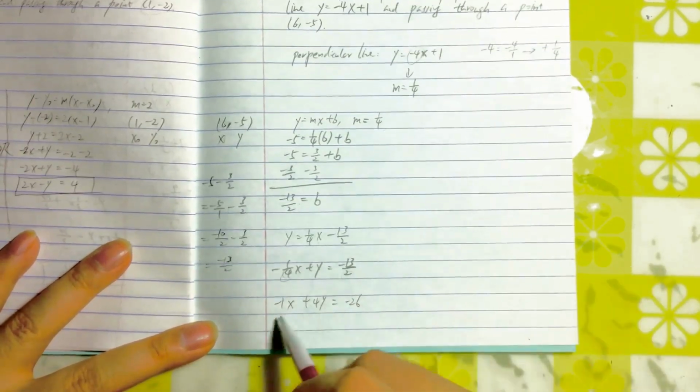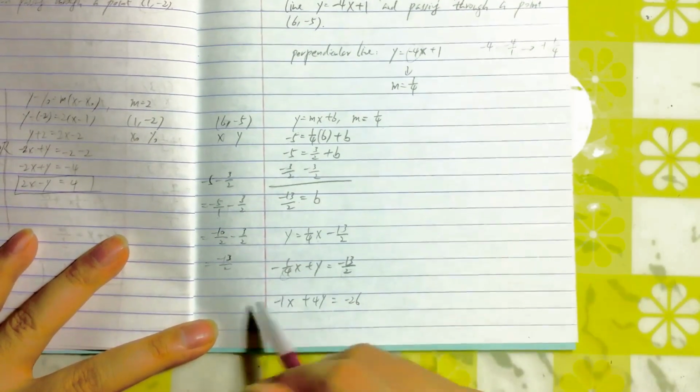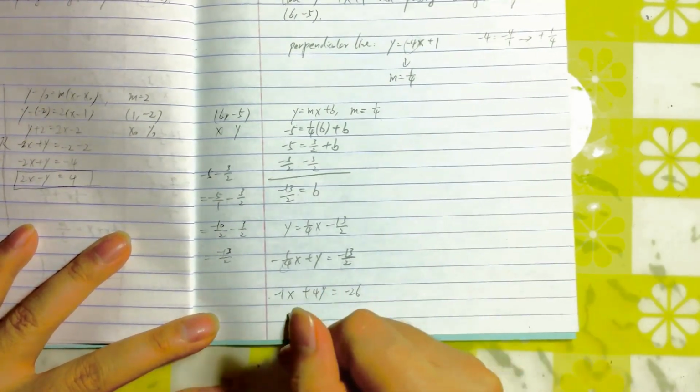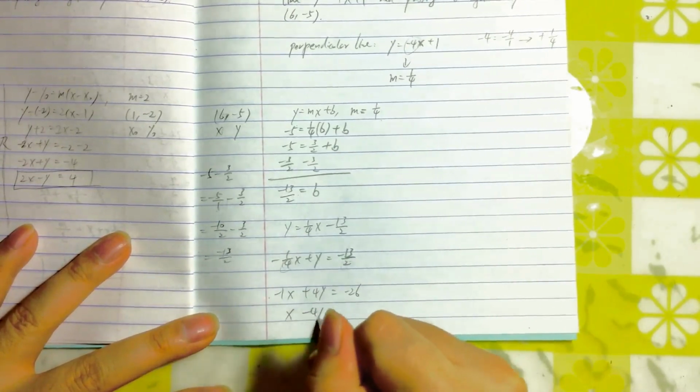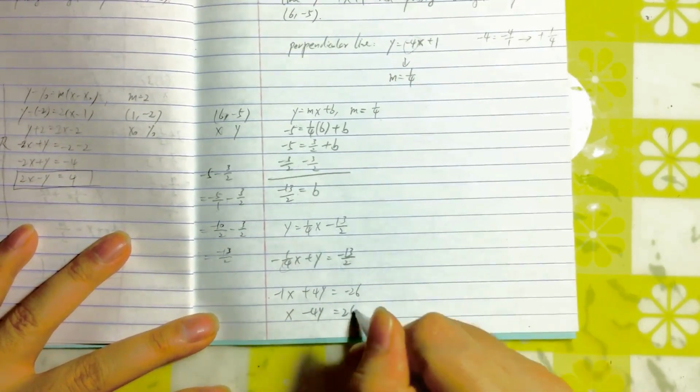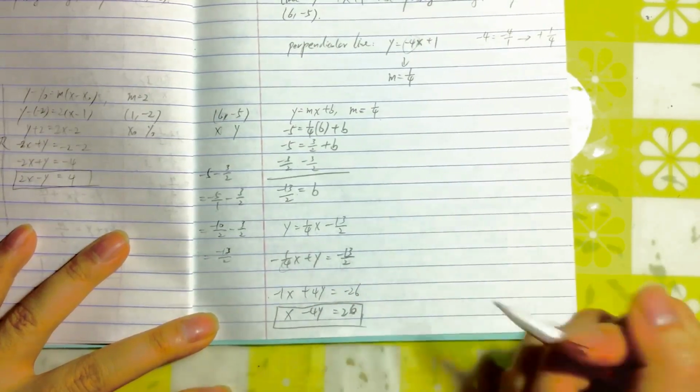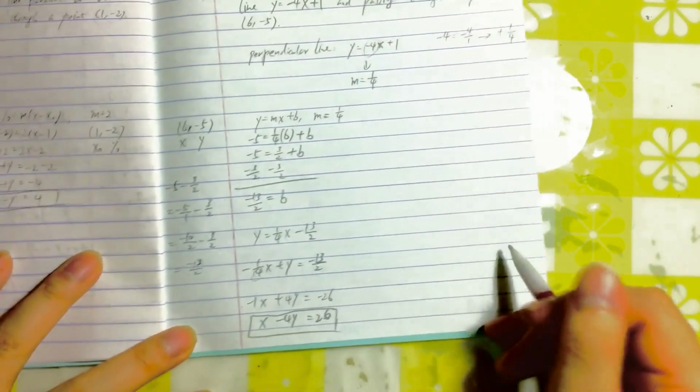And in general, we don't want the first term to be negative. So I multiply both sides by -1. -1 times -1 is +1. I get 1x, -4y equal to 26. That's the equation of a line in the standard form.